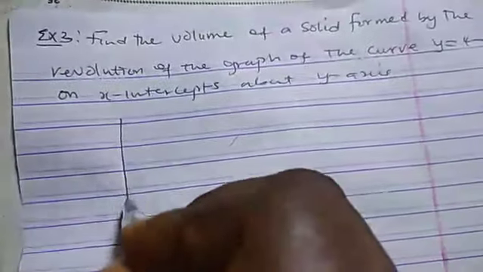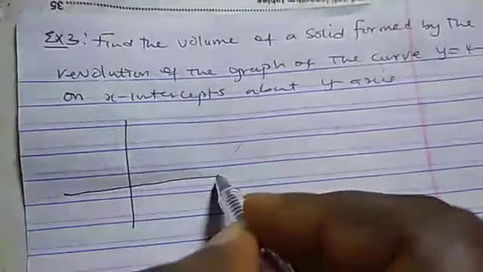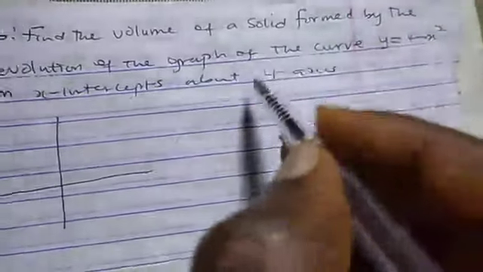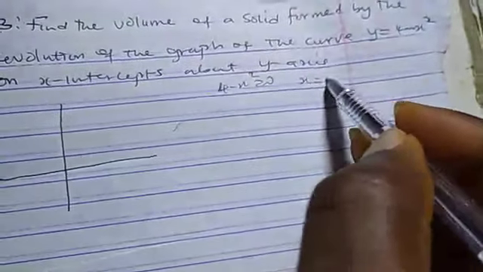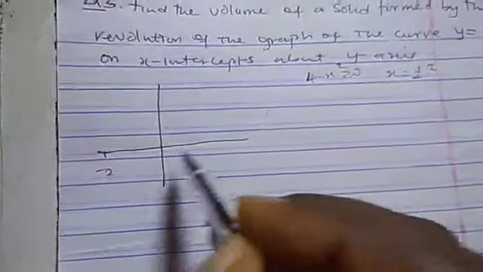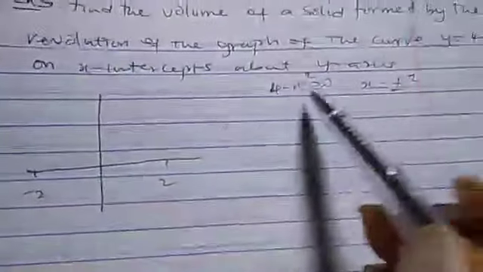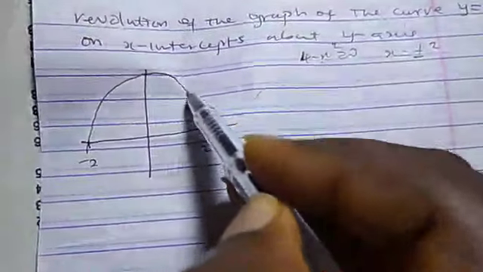The first thing is, when we sketch the curve, we solve that equation. 4 minus x squared is equal to 0. x is equal to plus or minus 2. So definitely this is minus 2, this is plus 2. And we have negative x squared, so it will be maximum. It will go up like this. So this is a curve.